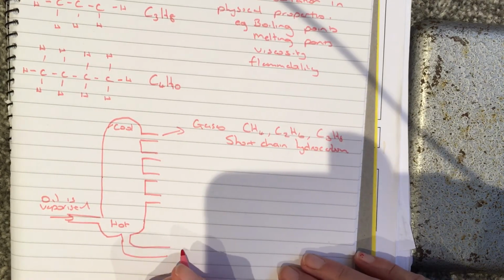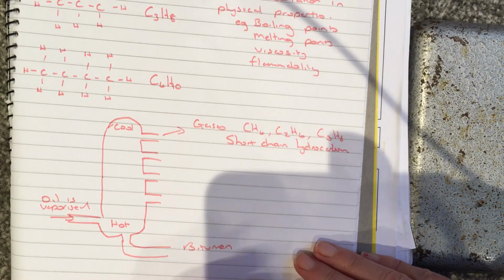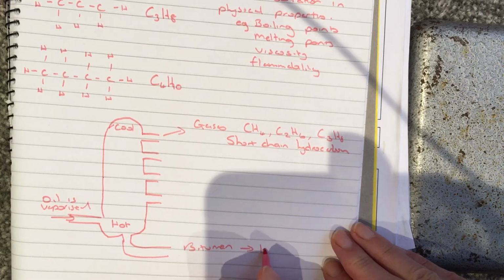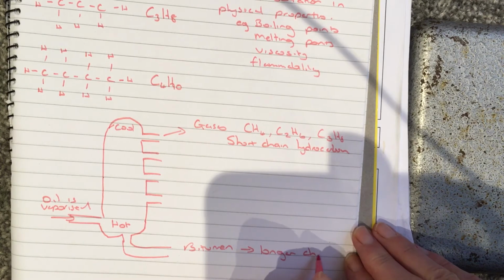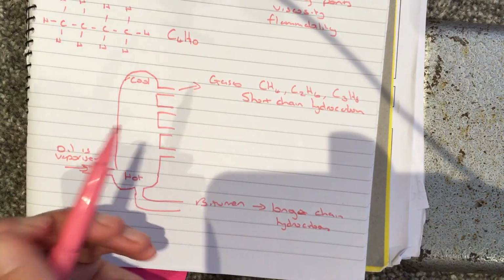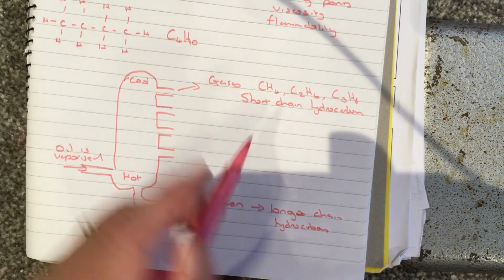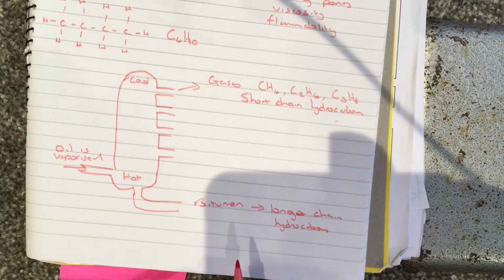Down here at the bottom, we get things like bitumen coming out, and these are the bitumens used for surfacing roads, tar for roofs, etc. These are much longer chain hydrocarbons. So as you saw here, the chains get bigger and bigger. As we go down the column, the length of the chains in the fractions increases. So you have short chain hydrocarbons at the top and long chain hydrocarbons at the bottom.